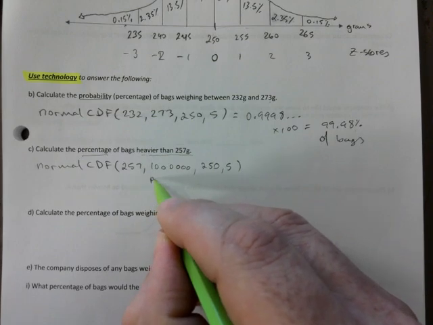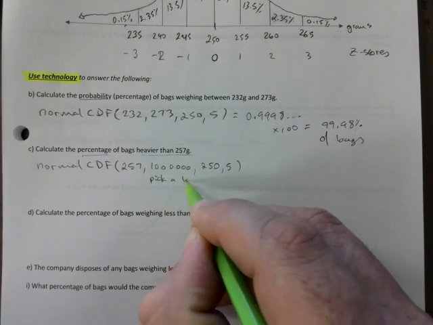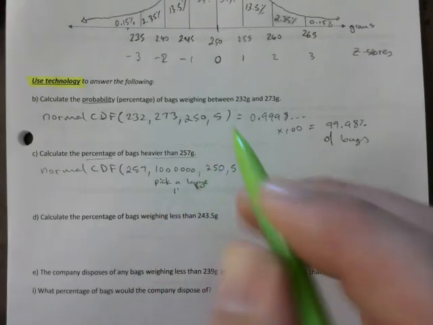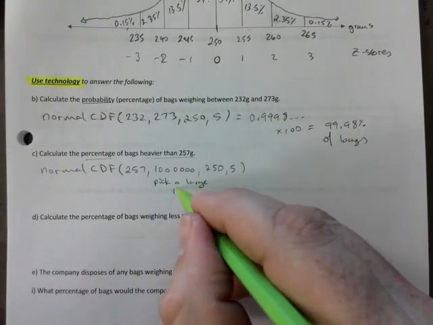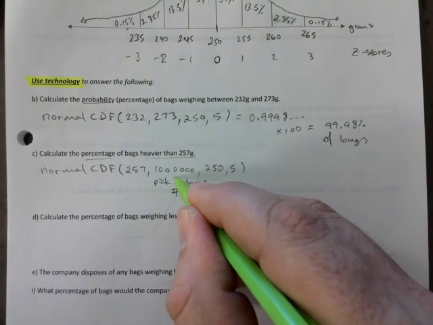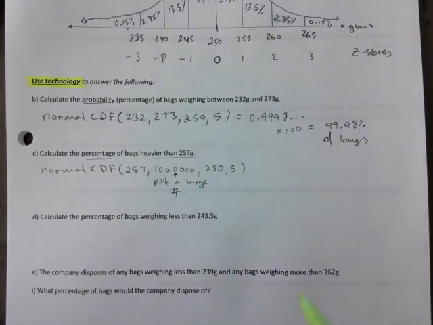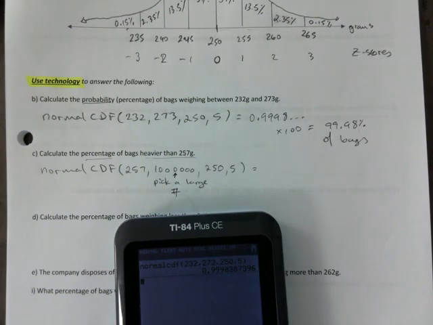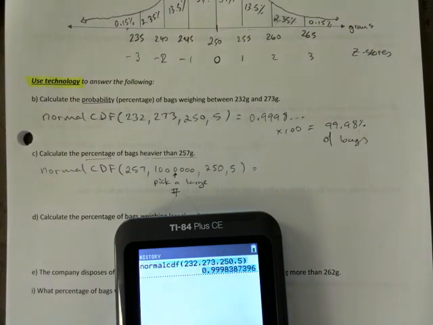I will say this, pick a large number, okay, for this one. And so we're going to figure that out. 257, 1 million.